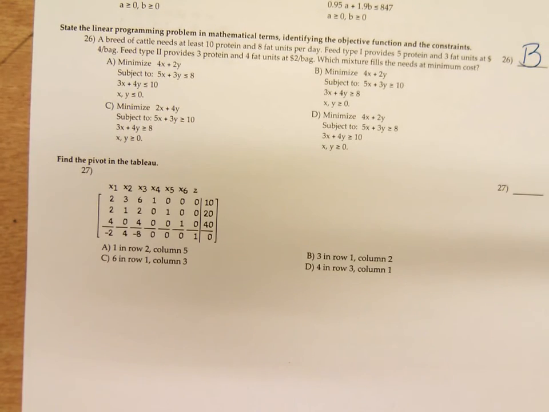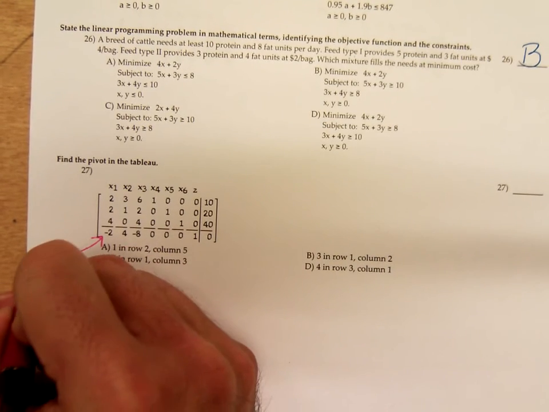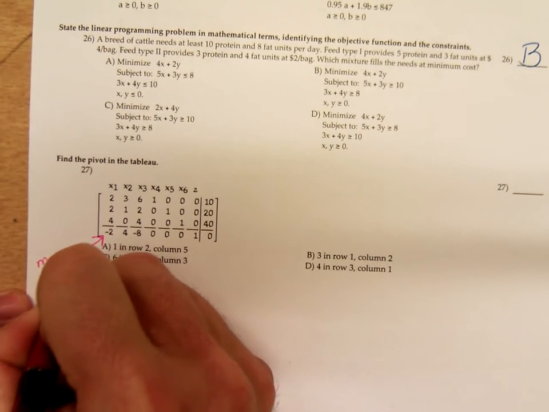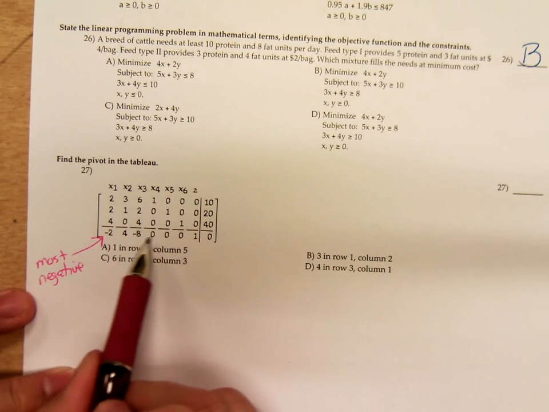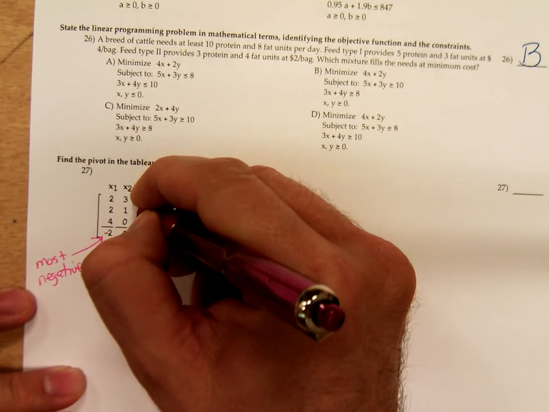Number 27, how to find the pivot. Now this is something Jesus kept having trouble with. To find the pivot, you choose the most negative number in the bottom row, that gives you the pivot column. So the most negative number down here would be -8. So here's the pivot column.